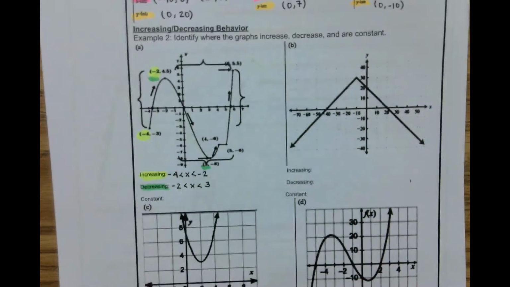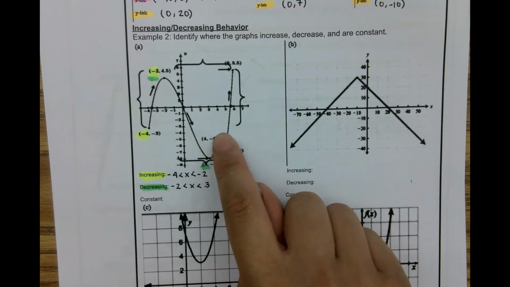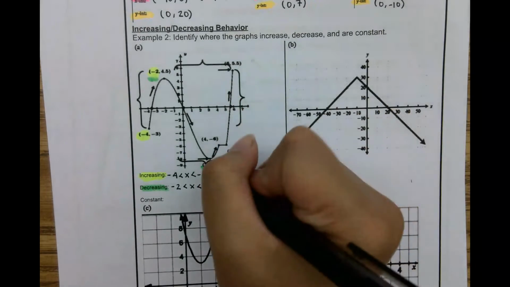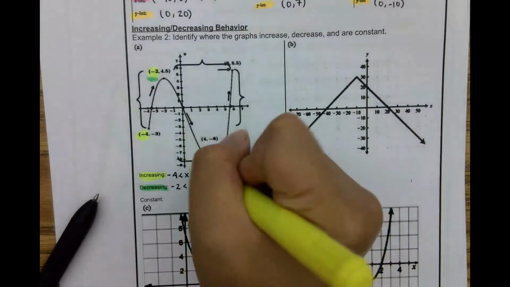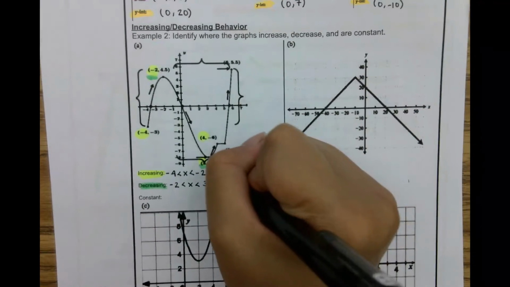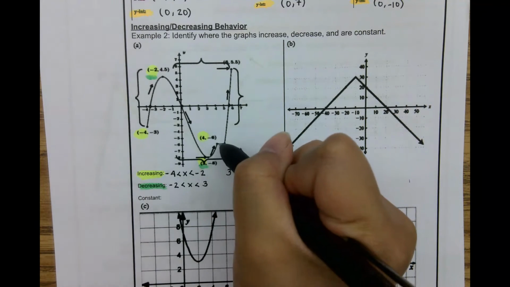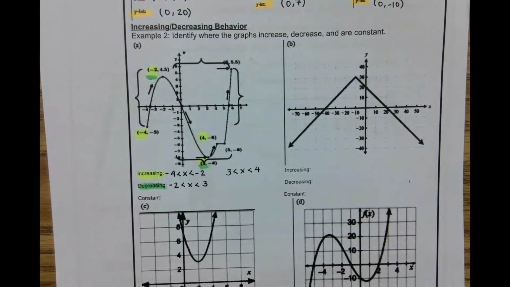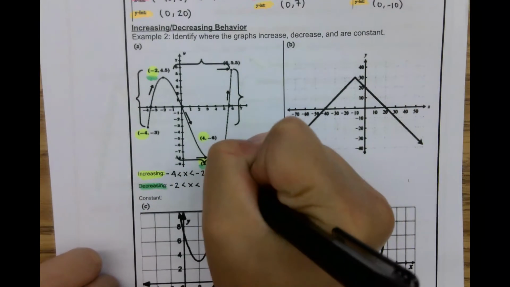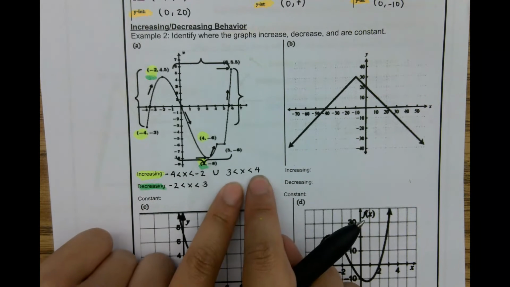Then, as I continue tracing it, I feel my finger going up again. So I have another interval where it's increasing. That is between 3 and 4. So for my x values between 3 and 4, that's when my y goes up. When we have multiple intervals like that, we combine them with the letter U for union, meaning it is increasing here and it is increasing here.